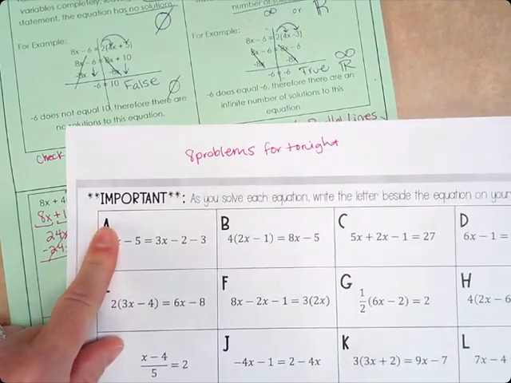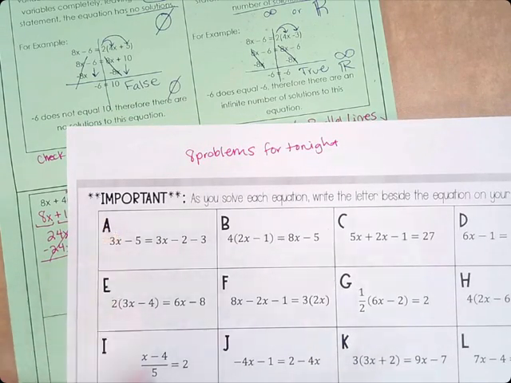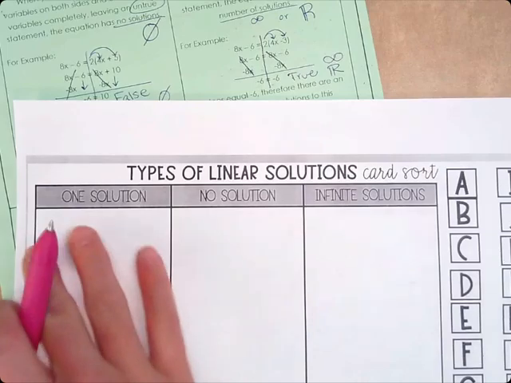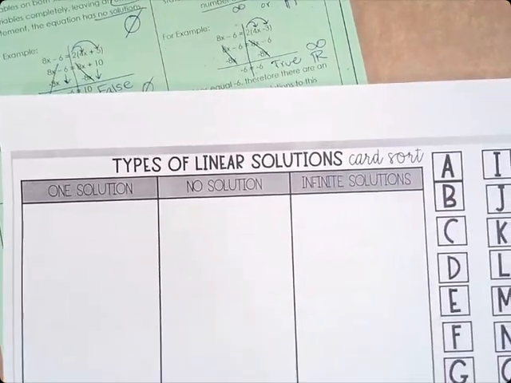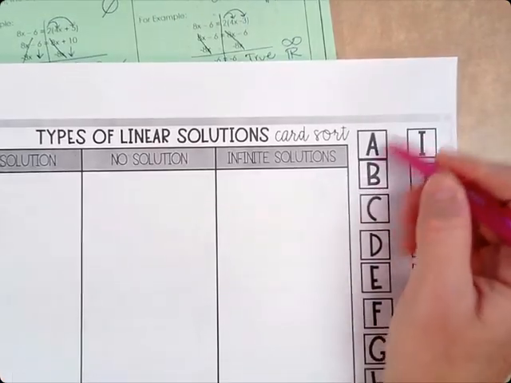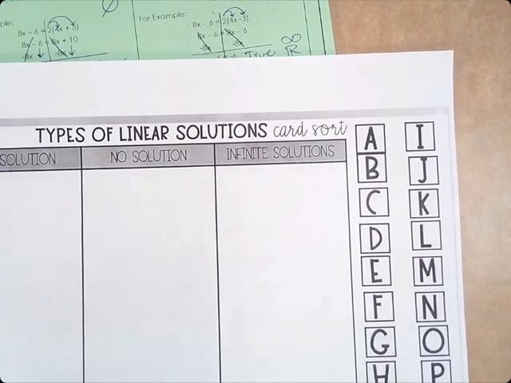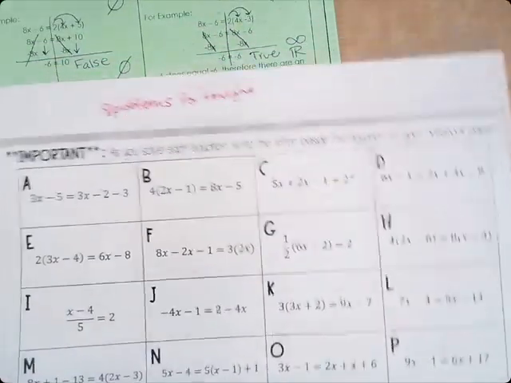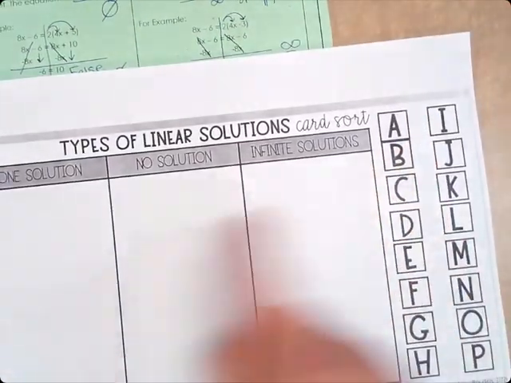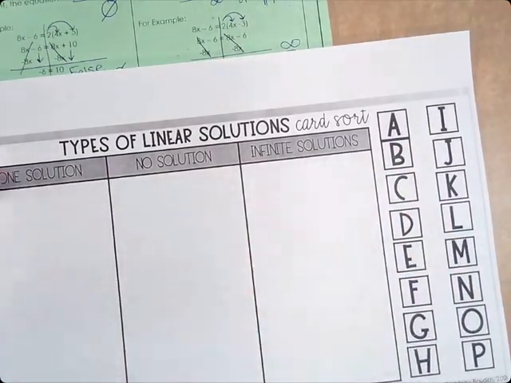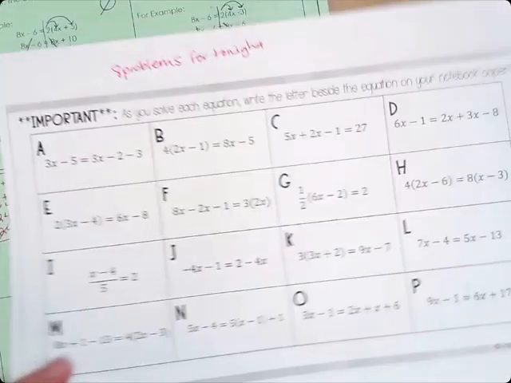So see how each one of these has a letter? Those letters are what you're going to put here. As you get them done, mark them off. Okay? If you're online, you can actually do this online and drag each one of these over and then on another sheet of paper, upload a picture of your work.